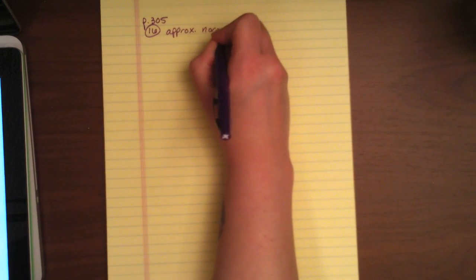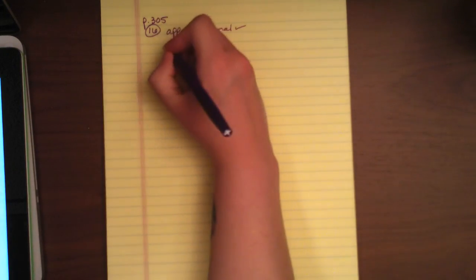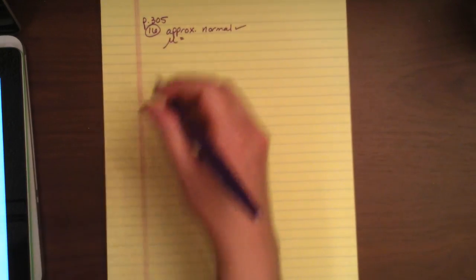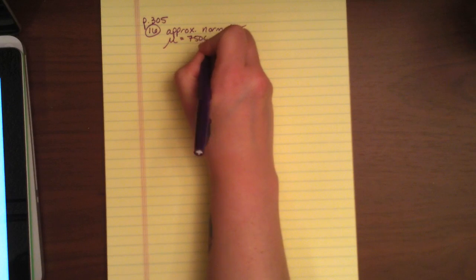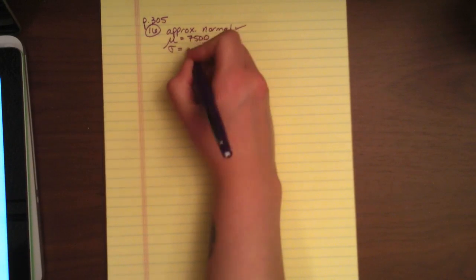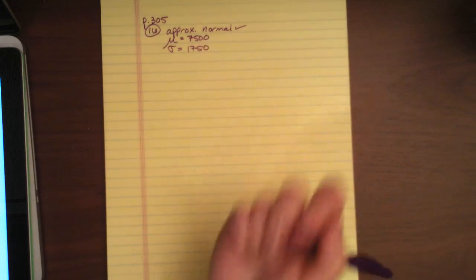Assume that x has a distribution that's approximately normal. So there we see that wording that we need to see in order to carry on with the rest of this. It has a mean of 7,500, and it has an estimated standard deviation of 1,750.